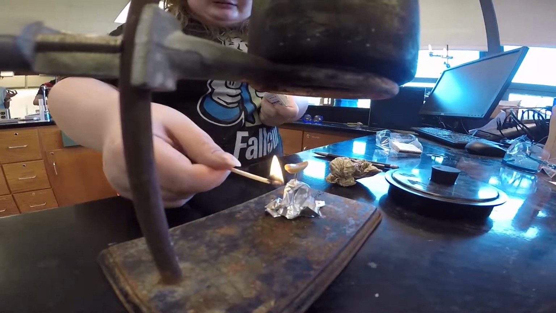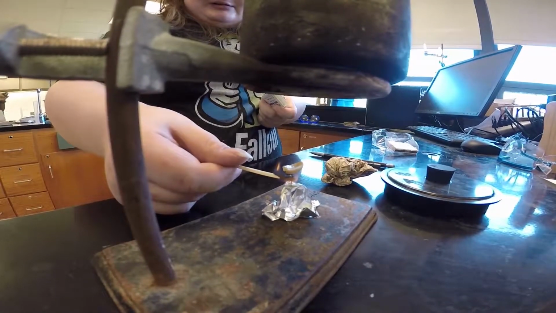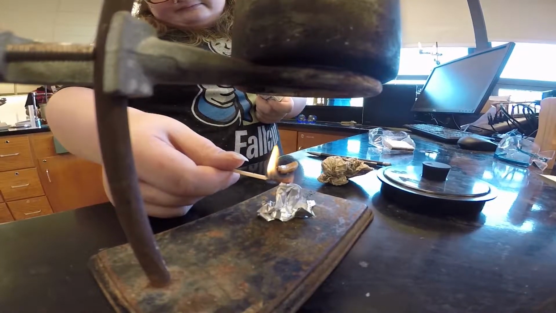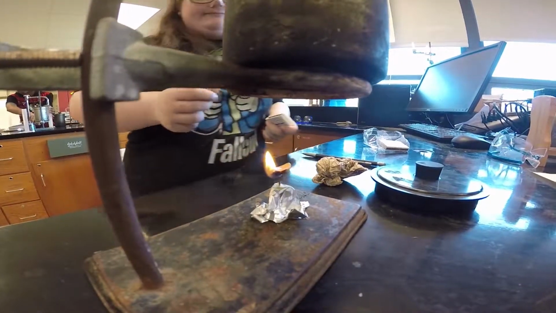Try to put it underneath. There you go. It should catch on fire and burn really well. Just about got it. I think you pull your match away. Nice job.